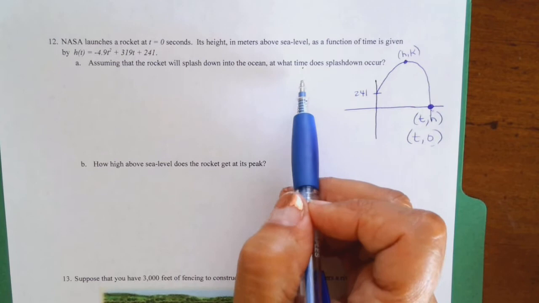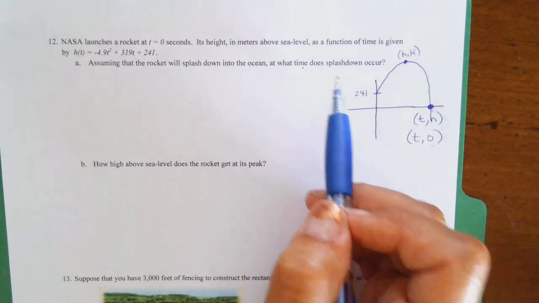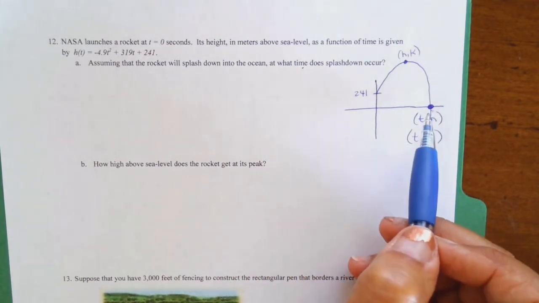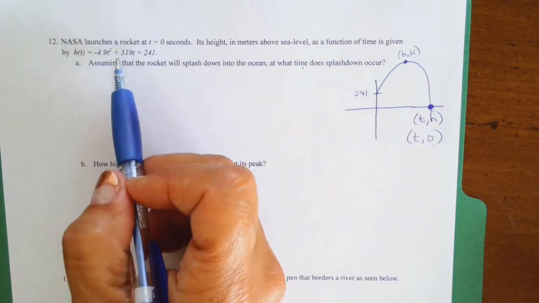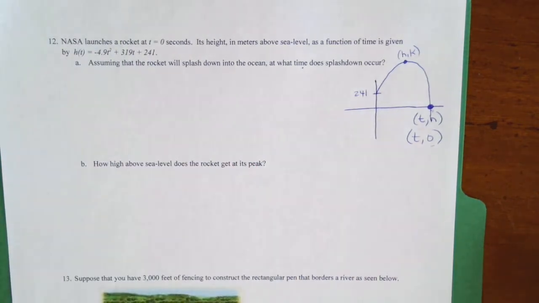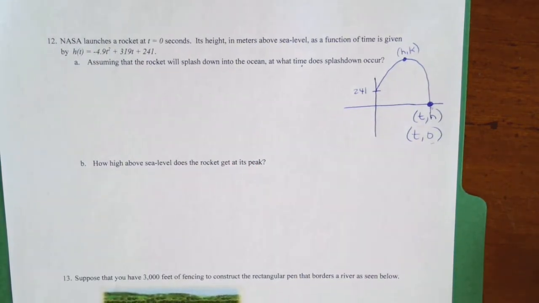So this is asking me what time. So I got to solve this equation. So solving means finding t, or finding the roots, okay? You can graph, you can do the quadratic formula, okay? You can factor, which this one does not factor. So you choose the way that you want to do this. So let's graph this one and find the time, okay?